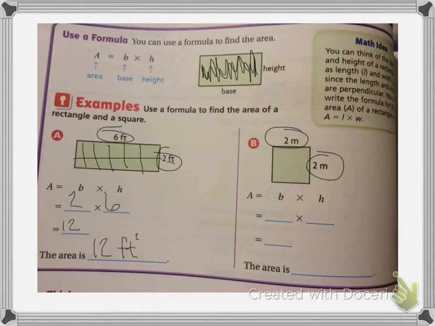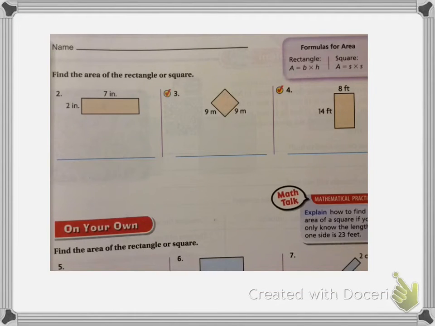Alright, so for this 1B here, we've got 2 meters times 2 meters. That's like saying I have 2 by 2, 1, 2, 3, 4 squares, so that's why we have square meters. 2 times 2 is 4. The area is 4 meters squared. Okay, I'm just going to take you through a couple more examples over here, and then I'm going to let you guys go ahead and take care of your homework.